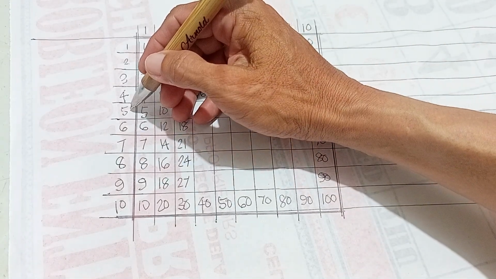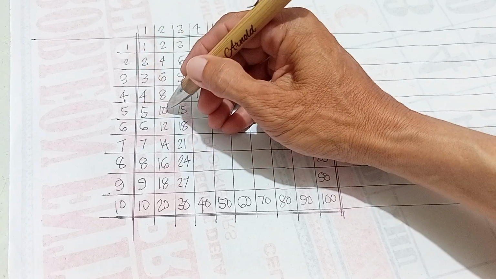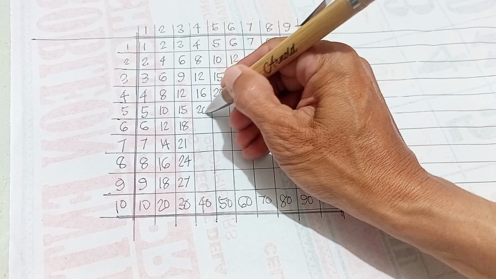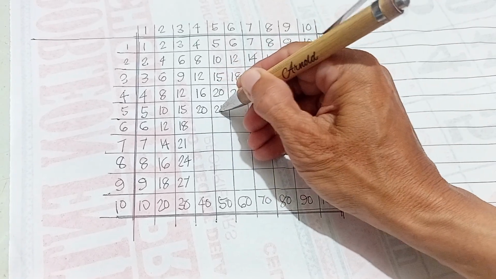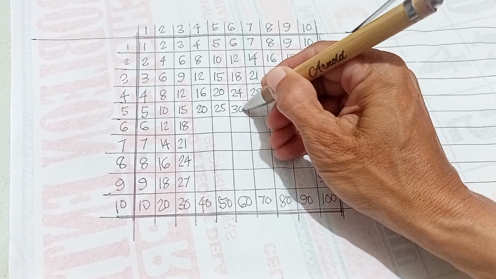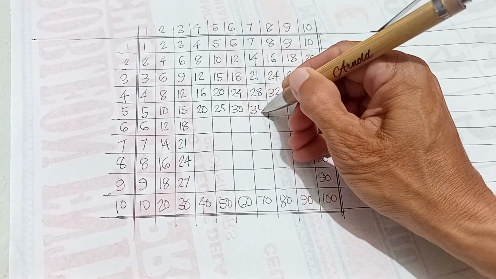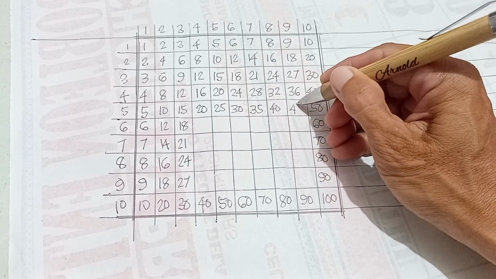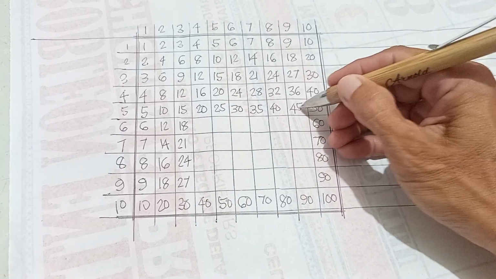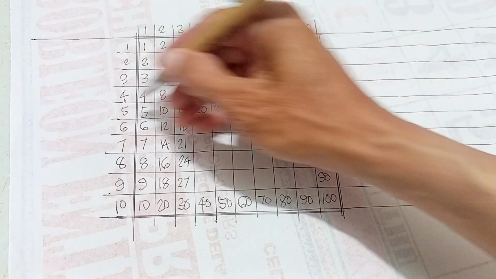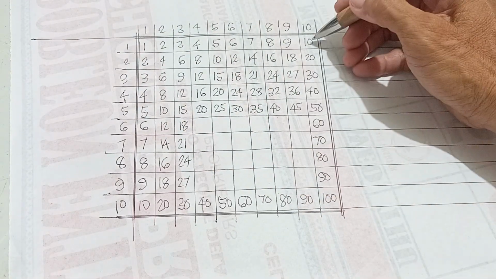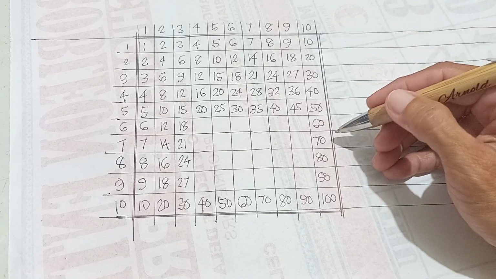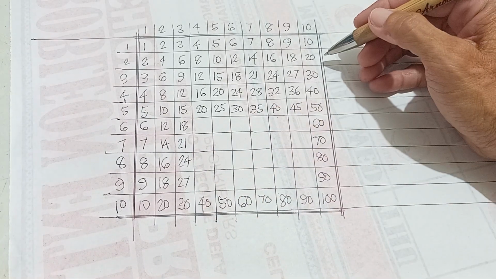Now we go back here by 5. You will count by 5: 5, 10, plus 5, 15, plus 5, 20, 25, 30, plus 5, 35, plus 5, 40, plus 5, 45. Now you see plus 5, 50. Oh, because here you count by 10. By 10 is already finished.